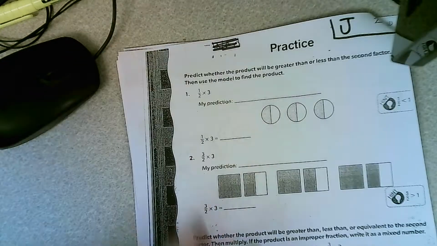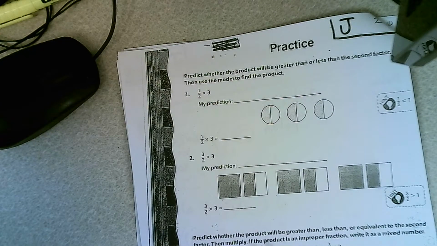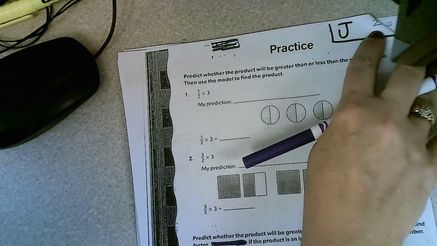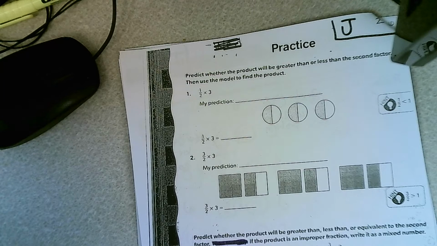Now, in the directions, it says, then multiply. We are not multiplying today. If you remember, I said this week we are just predicting. So we're on J, page 2, second page of worksheets, and we're just going to predict.